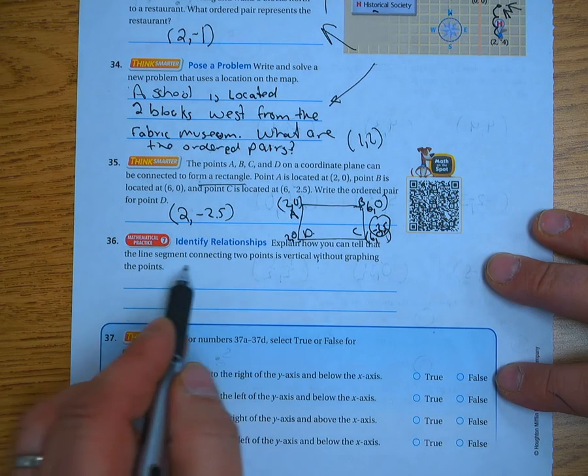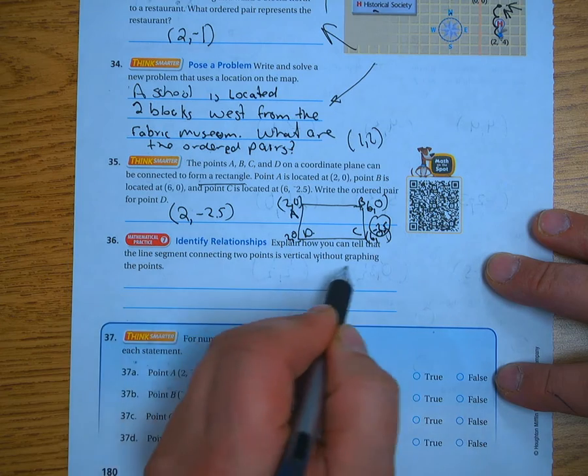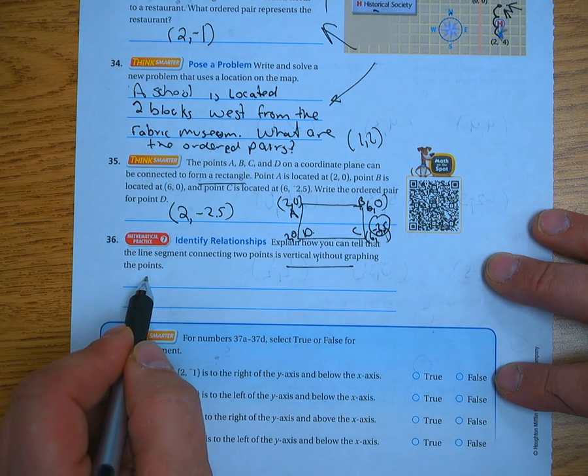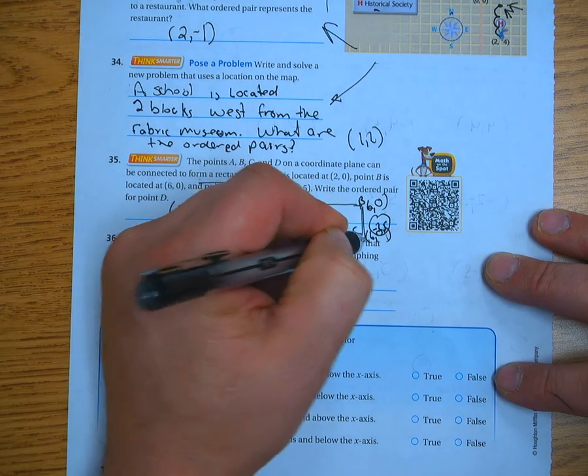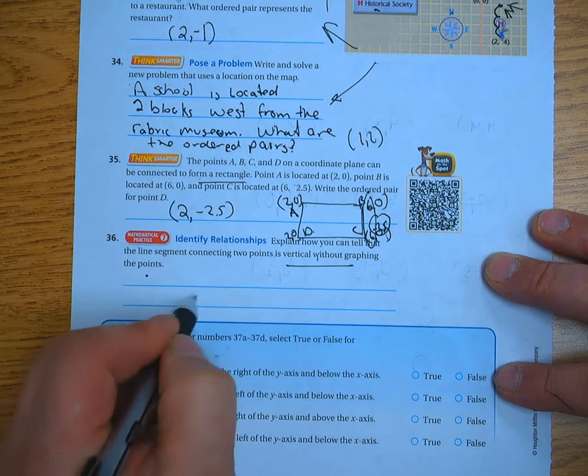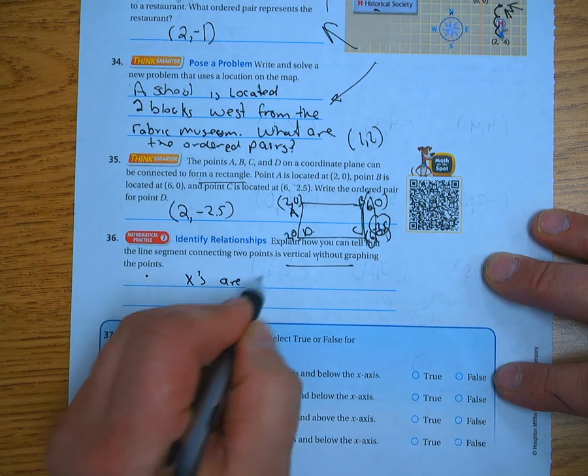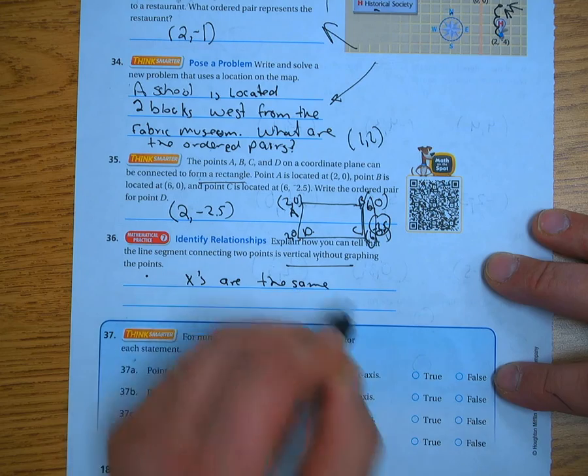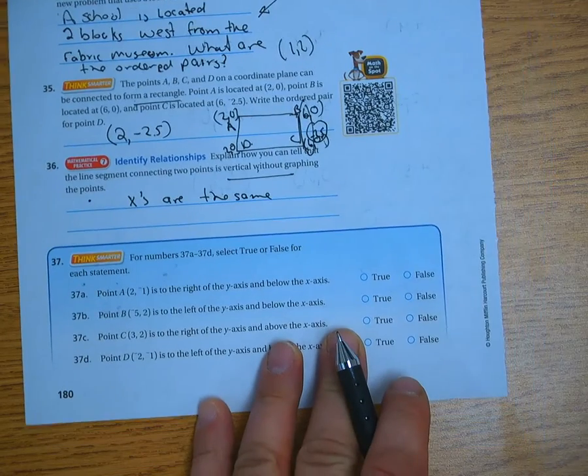So explain how you can tell that a line segment is vertical without graphing the points. So vertical means up and down. So look what's the same. The x's are the same. Right? And one last problem here.